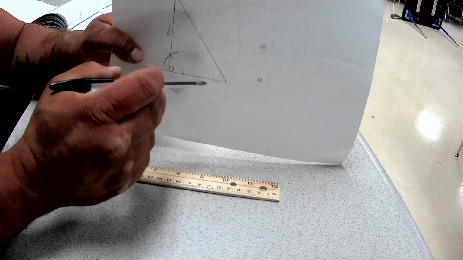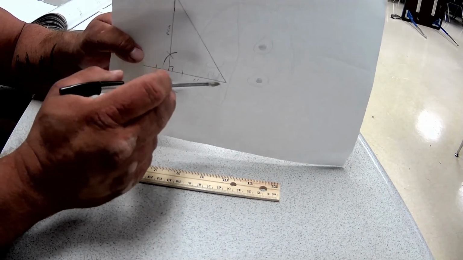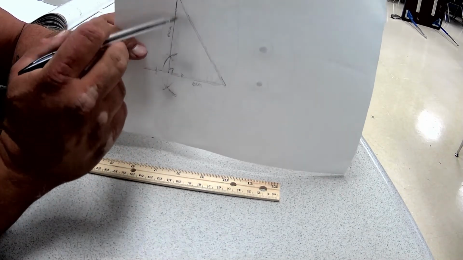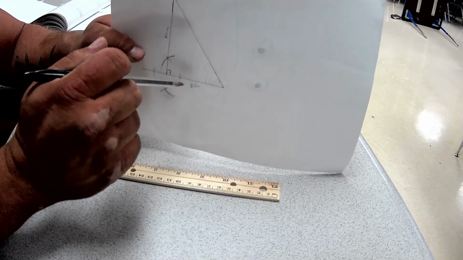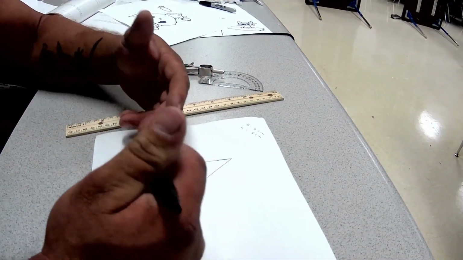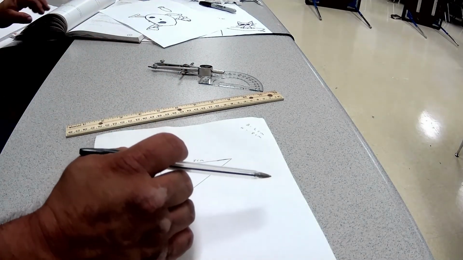So that's how you do it. You create your perpendicular line. Make sure your base is a little bit longer than what you would like. Then connect this at the height that you need. Easy. Easy once you are familiar with the tools.